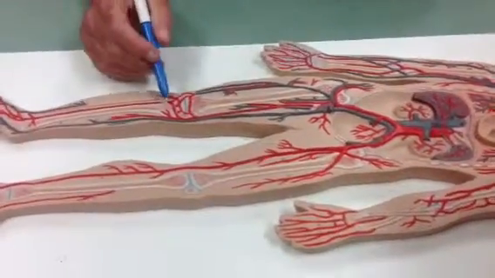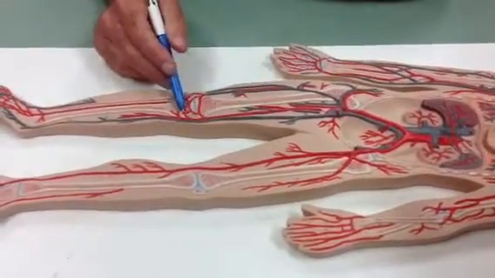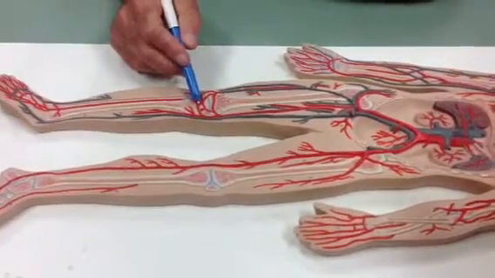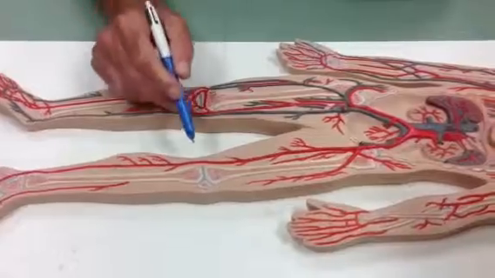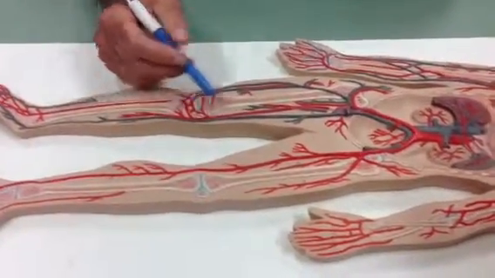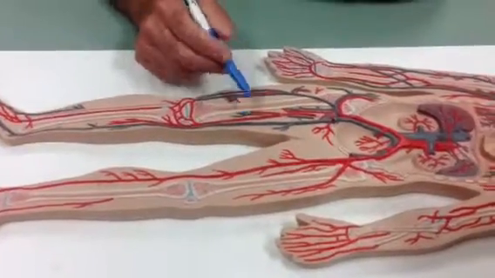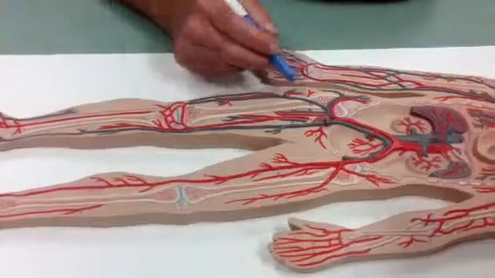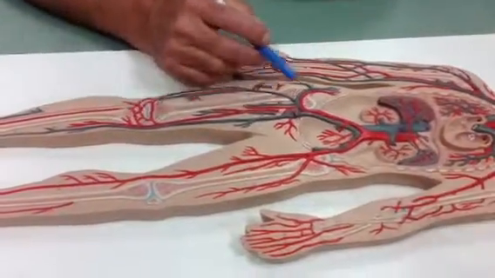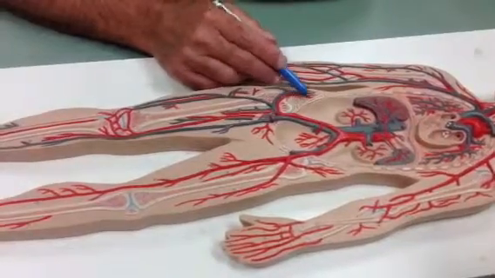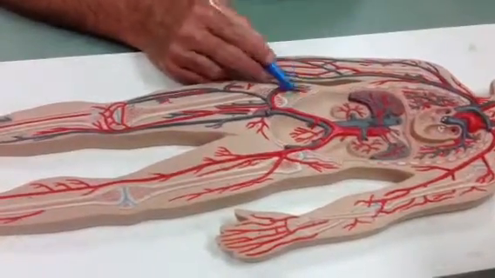Right? All these blood vessels here form an anastomosis that's known as the popliteal, or you can just call it the popliteal artery right here. This is the femoral artery. This is the deep femoral artery, deep femoral vein. Right? This is the inguinal vein, inguinal artery. Goes to the inguinal lymph nodes. Right?